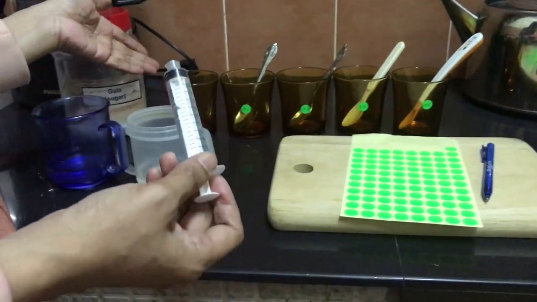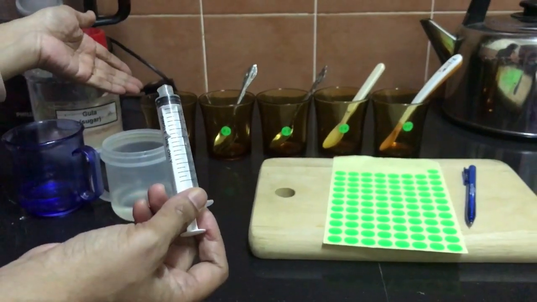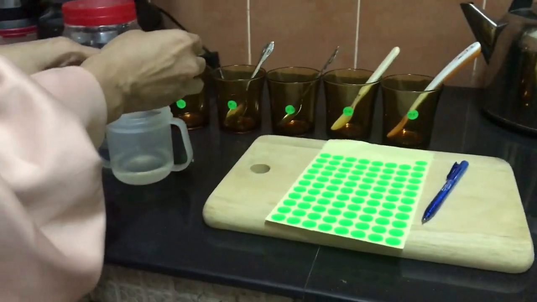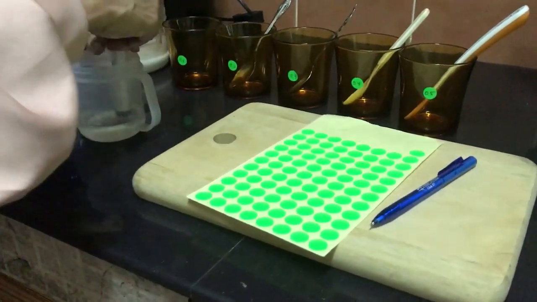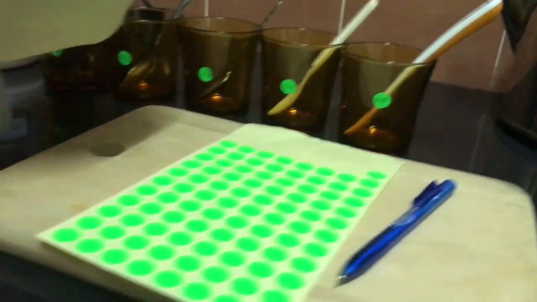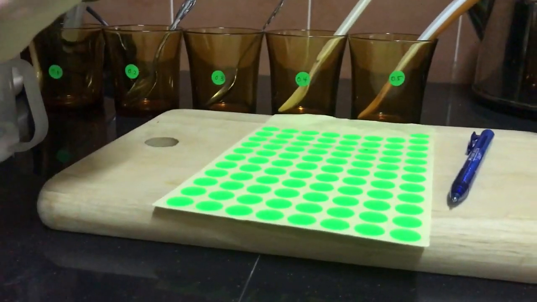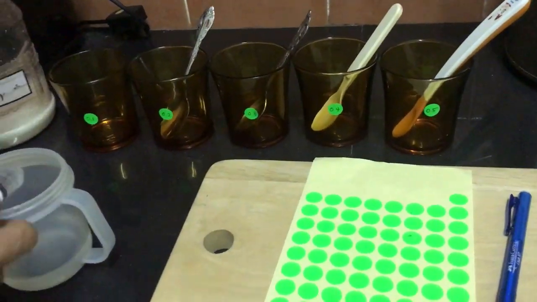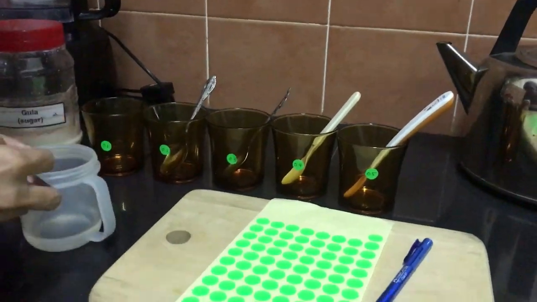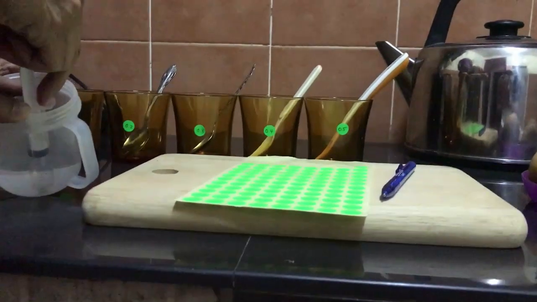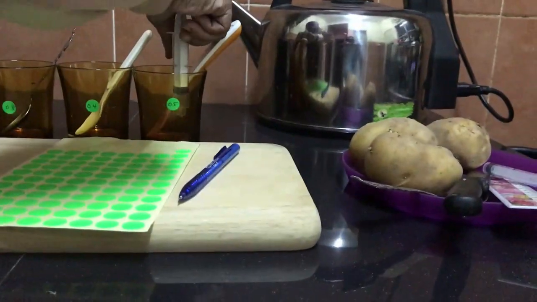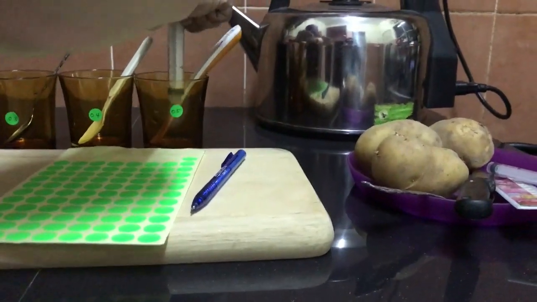After you make your calculations according to the table given in your lab manual, you need to take about 2 ml of sucrose and put it into the 0.1 molar drinking glass.